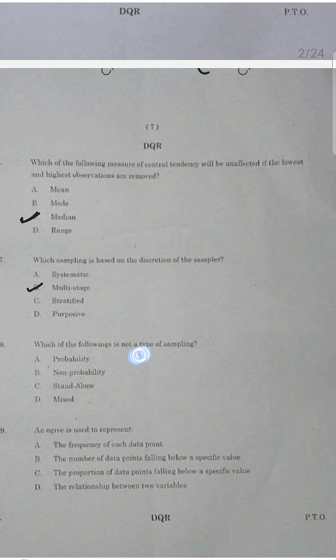Which of the following is not a type of sampling? Probability is a type of sampling, non-probability is a type of sampling, mixed is a type of sampling, but stand-alone is not any type of sampling.